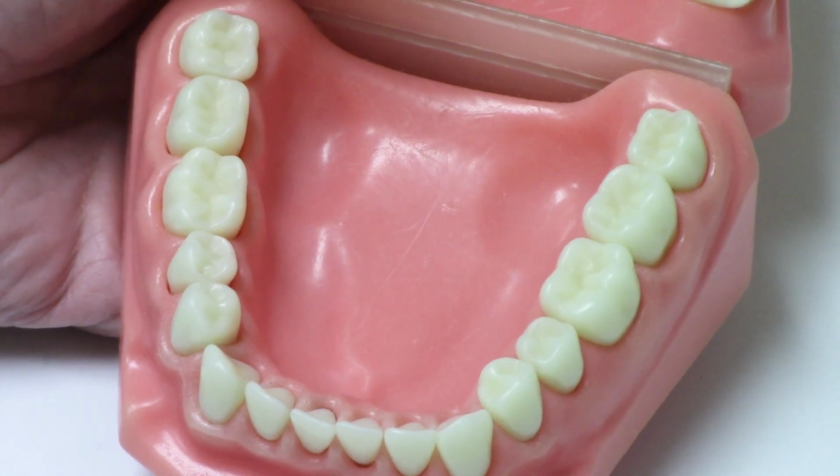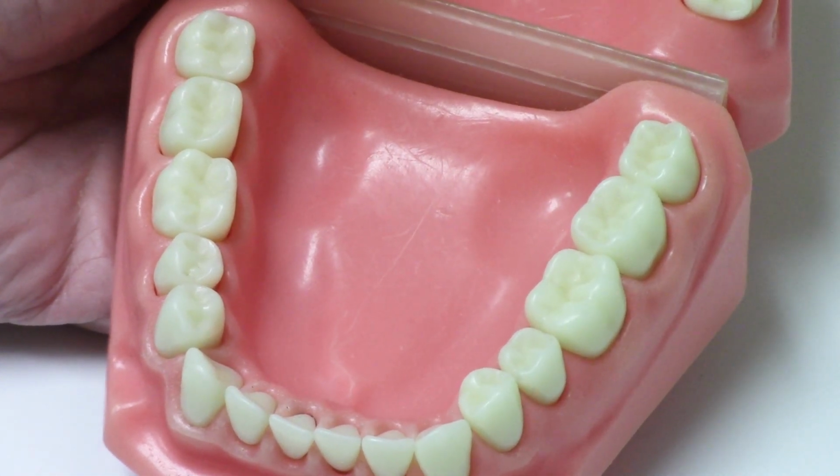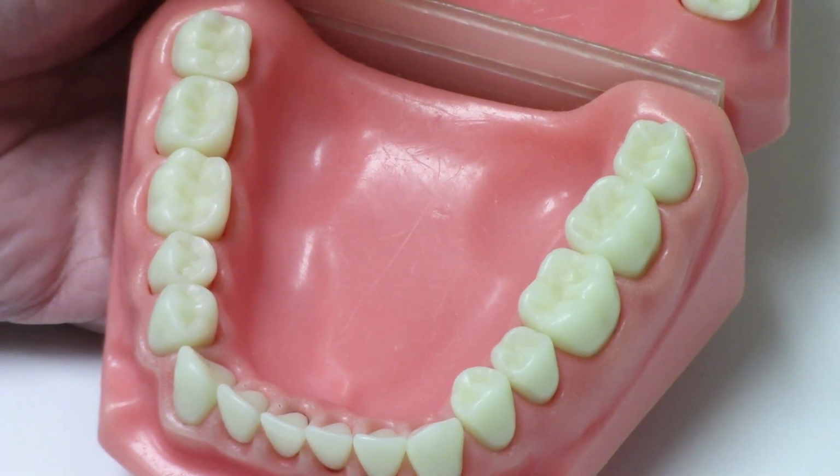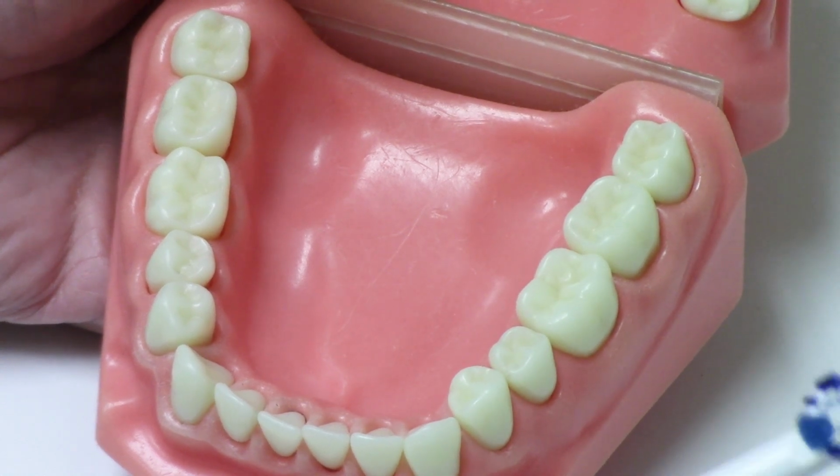Now, as I said earlier, we highly recommend the power brushes. And why we recommend the power brushes is because they are much easier to use than manual brushing. So let me show you how. Power brushing is much easier. All you have to do is put a little bit of toothpaste on this, put it in your mouth, turn it on in that order.